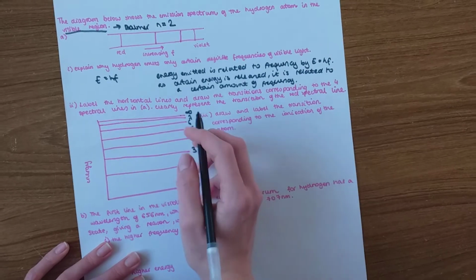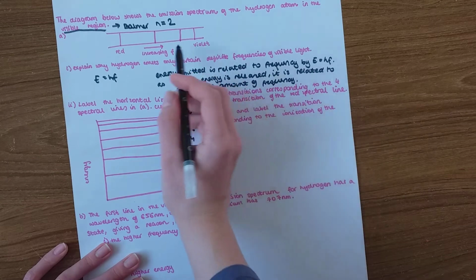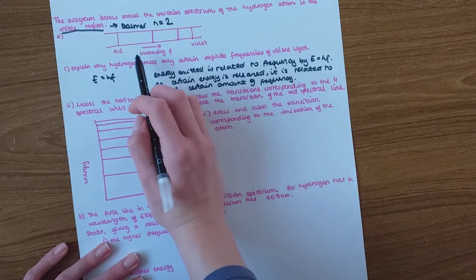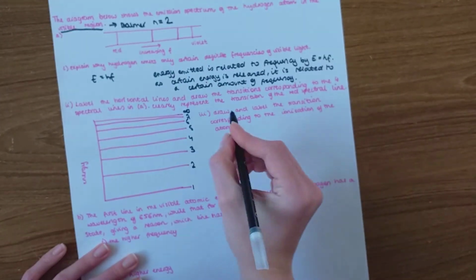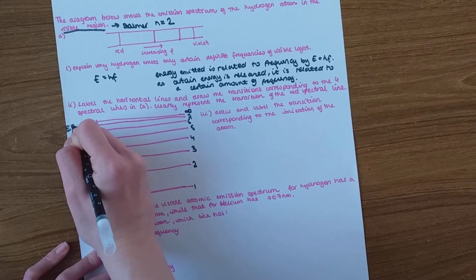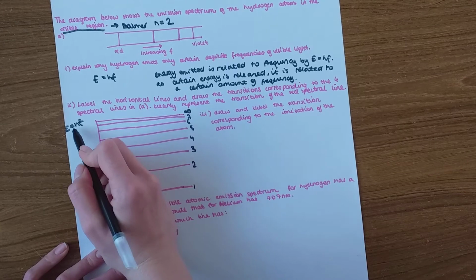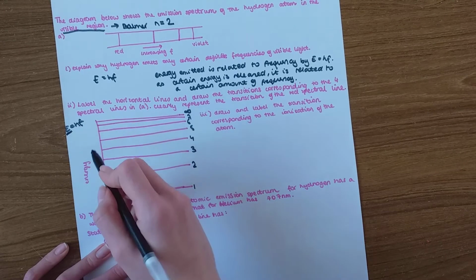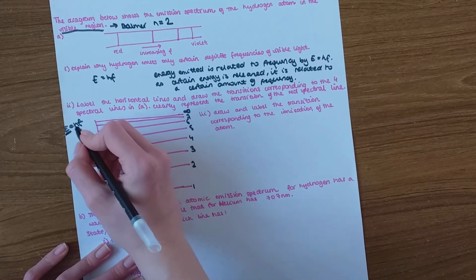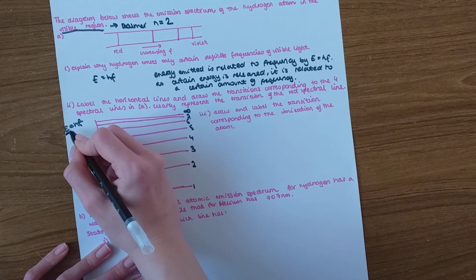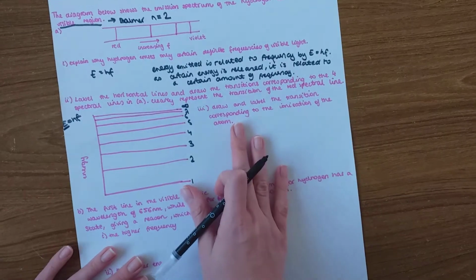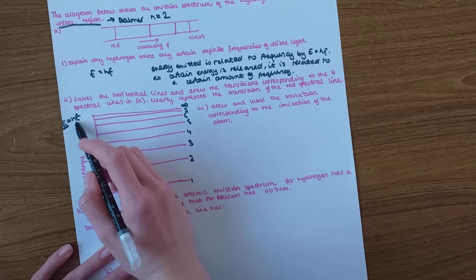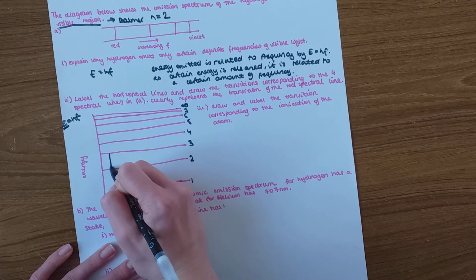We've got to label the red spectral line, and the red spectral line has the smallest frequency out of these, because the frequency increases this way. And because we know E equals hf, that means it's going to have the smallest energy, because f is directly proportional to E. Therefore, if frequency is small, the energy will be small.